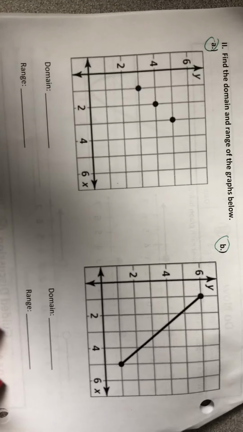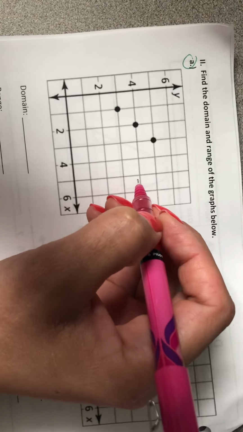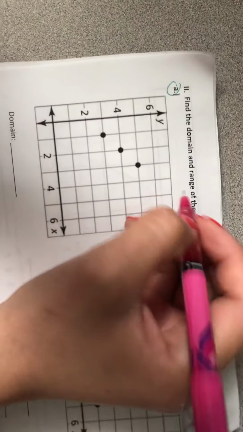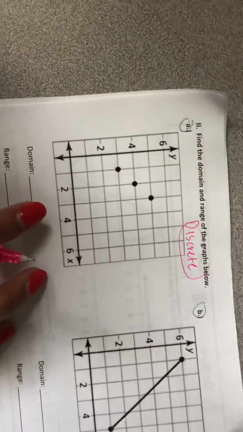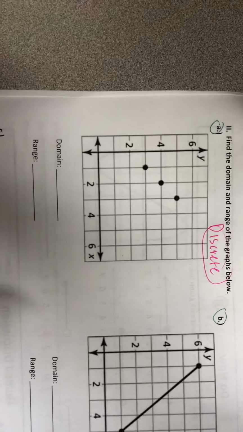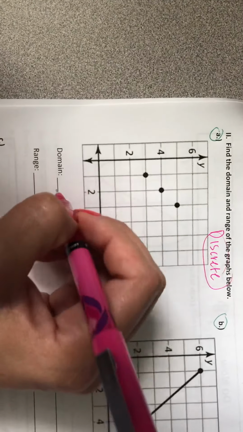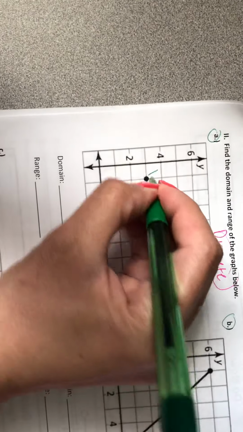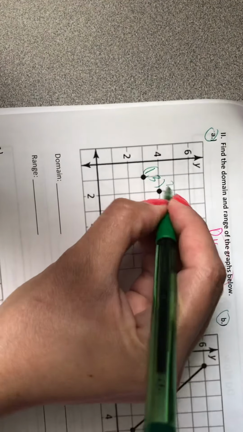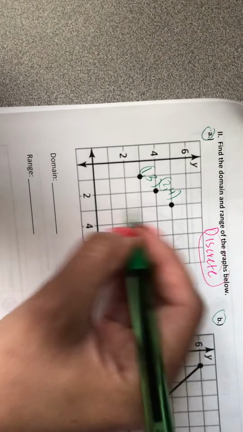So today we're doing domain and range of graphs. This one, like we talked about on Tuesday, is a discrete graph, right? So if it's discrete, my domain and my range will only be listed like we did in that class. Domain would be the x values. So for example, this right here is (1, 3), this would be (2, 4), and this would be (3, 5).